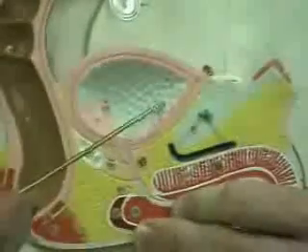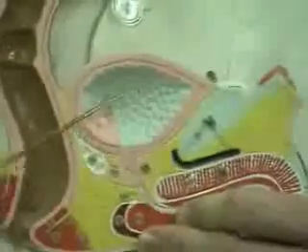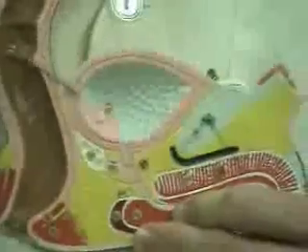So a quick recap: the trigone of the bladder, most of the bladder has rugae, and the bladder wall itself is made of muscle known as the detrusor muscle.